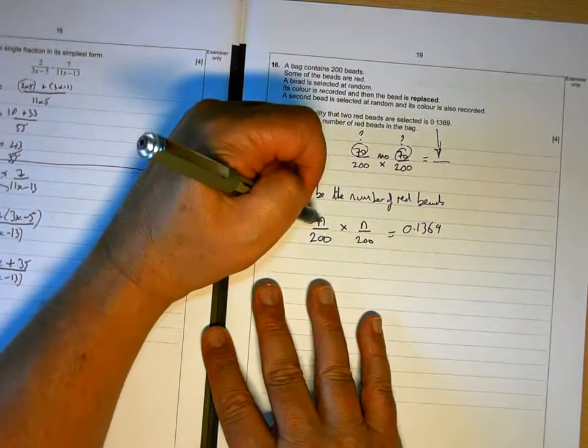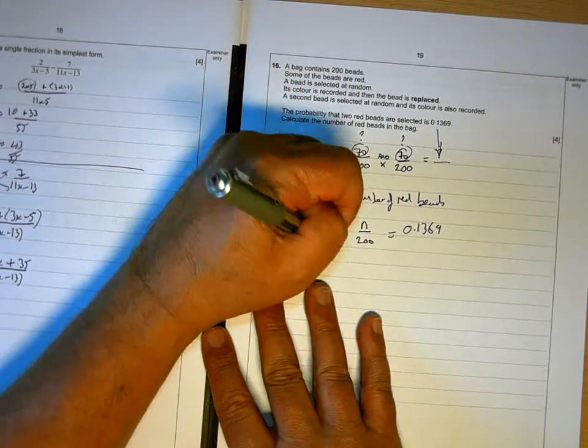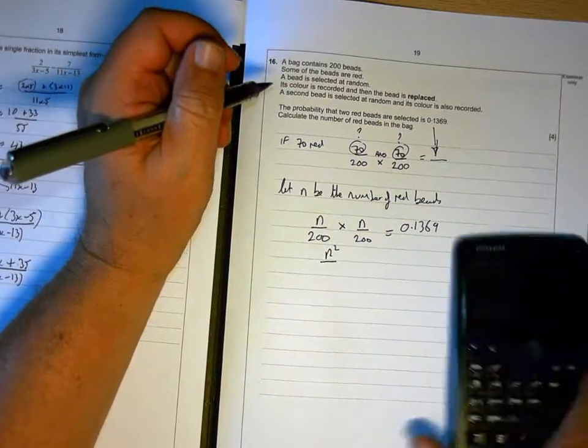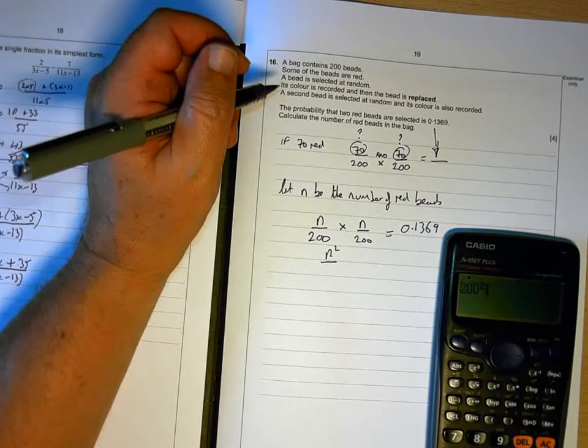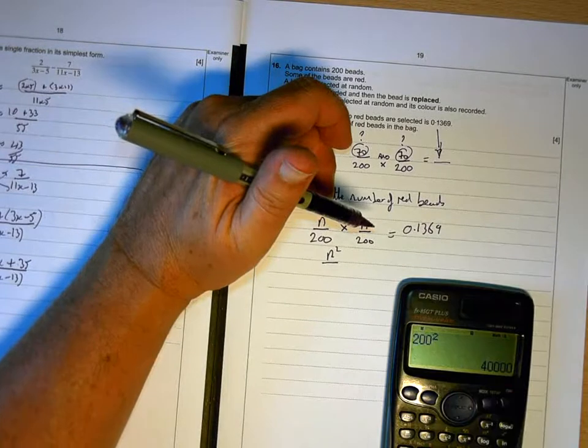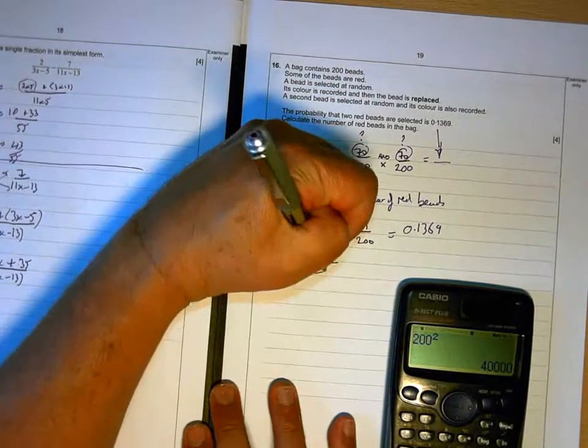When you're multiplying fractions, you multiply the top, so we get n squared, you multiply the bottom, 200 squared is 40,000.